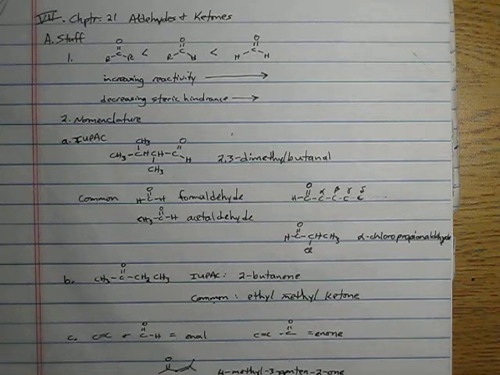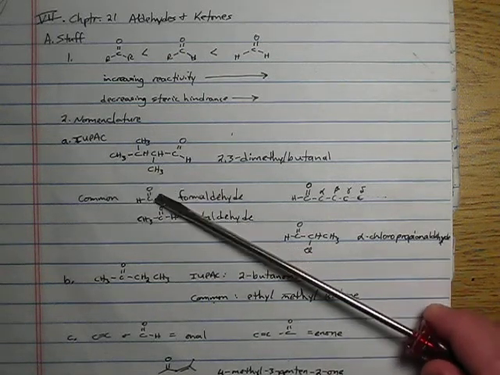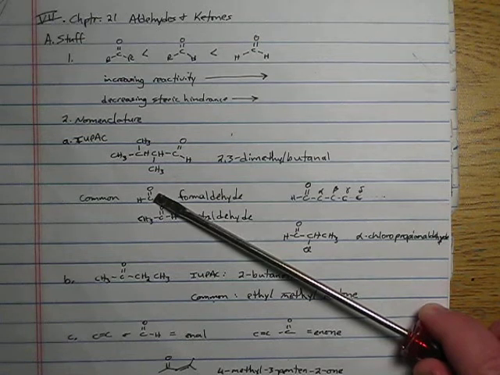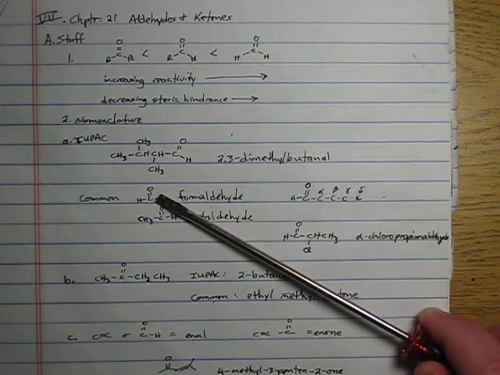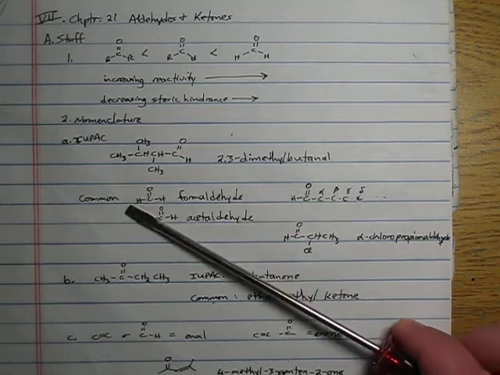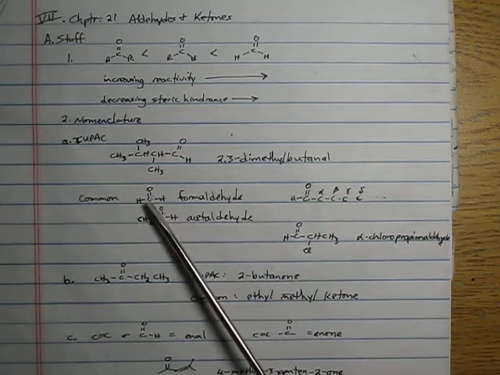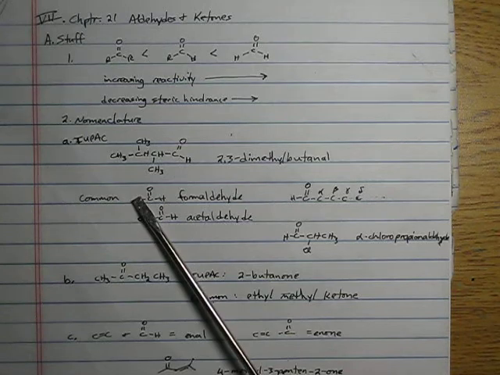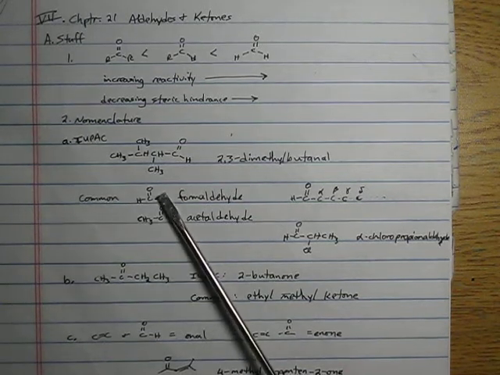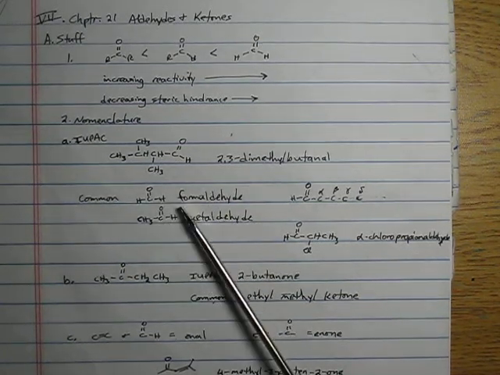The common names for these, you gotta like it. We just end it in the word aldehyde. Recall CH double bond O, HC double bond O is the formyl group. So if we have this part right here, C double bond OH is the aldehyde, HC double bond O is the formyl group. This is formaldehyde.